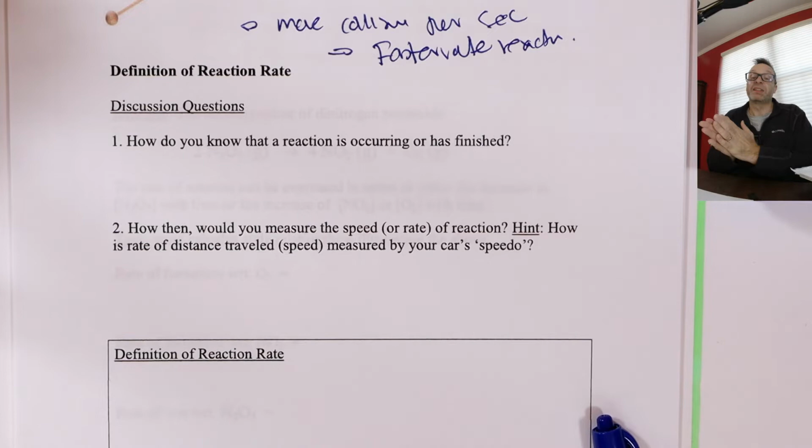So, simple questions first. You're in a lab, so how do you know a reaction is occurring or is finished? Just think about something simple. Think about sitting outside and firing up your grill. How do you know when that reaction is finished? Because the charcoal's gone. It's all turned into CO2. So we can monitor with our eye the disappearance of the charcoal, and we know to put more charcoal on when it gets low.